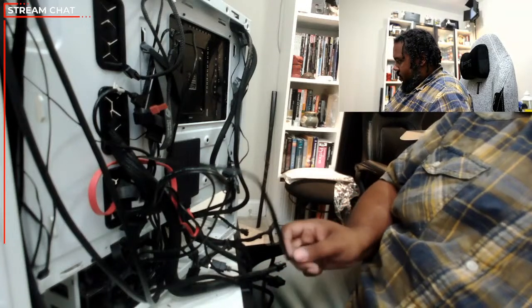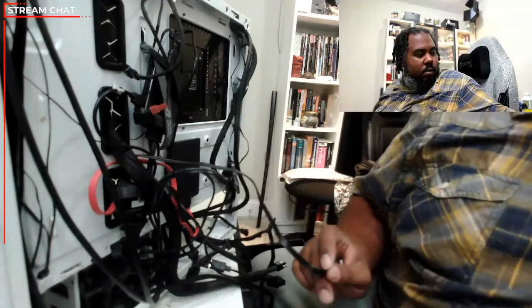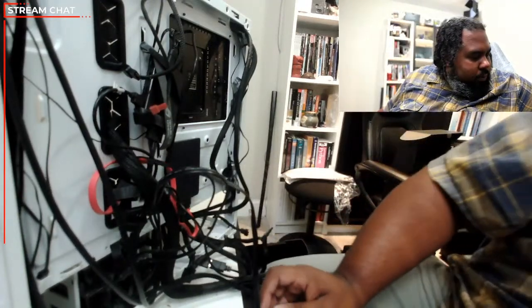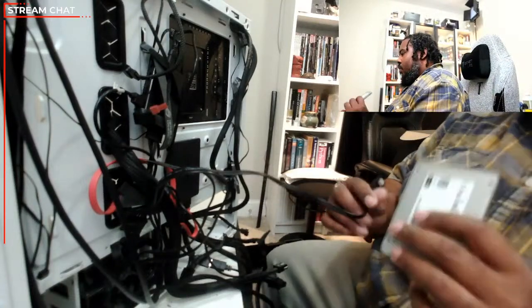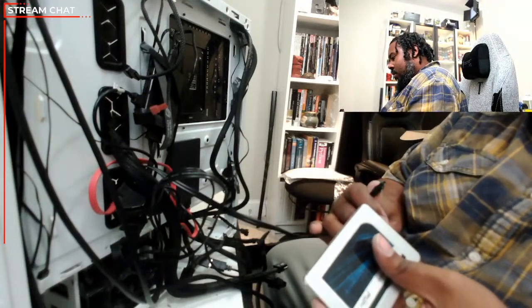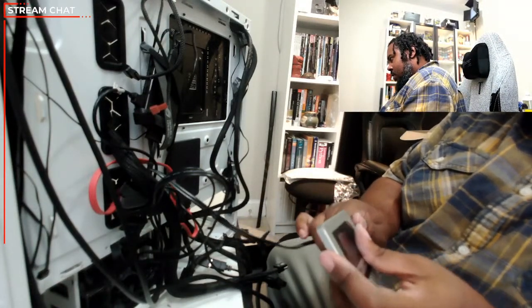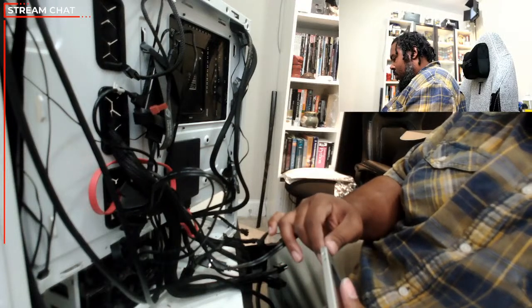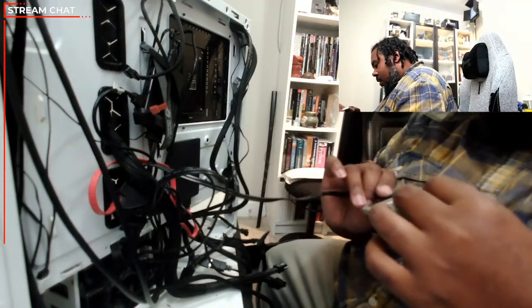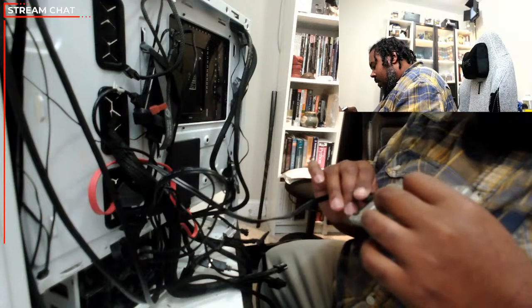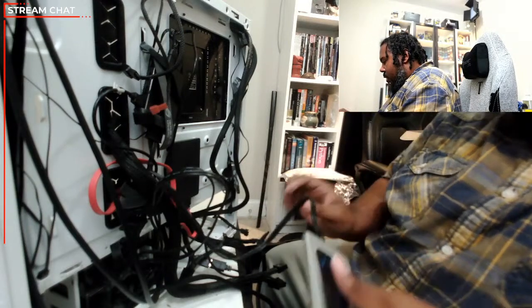So this is the SATA data for my 1 terabyte. I'm really hoping that's just the connector is jank.